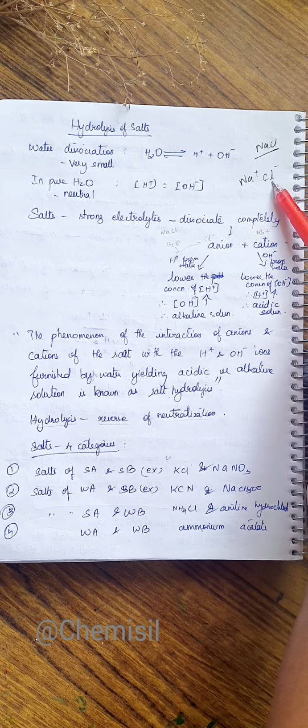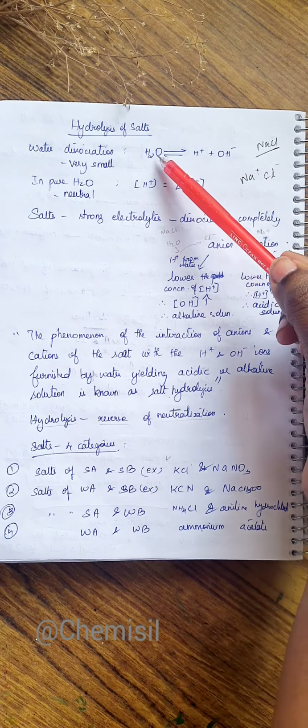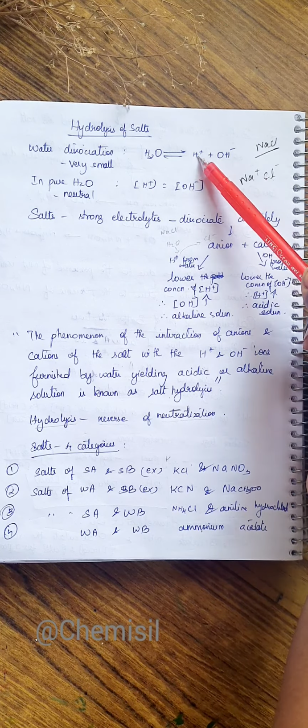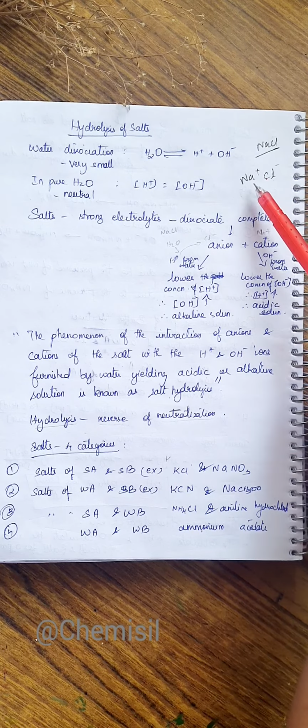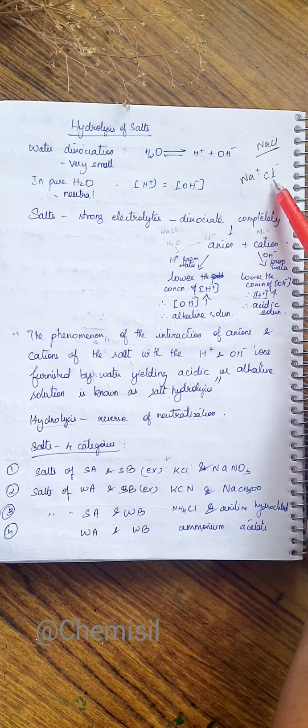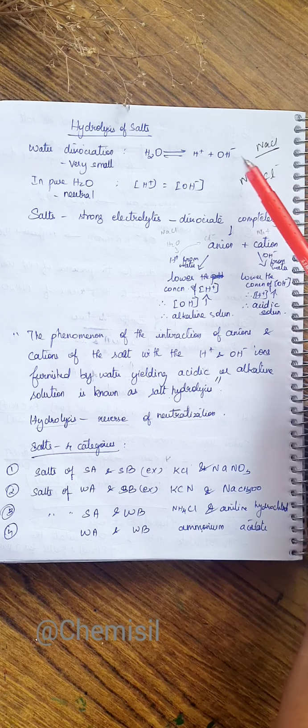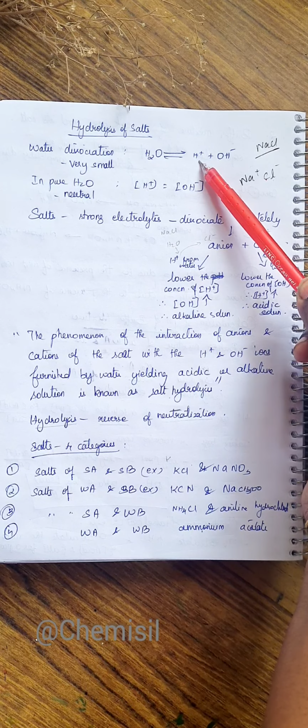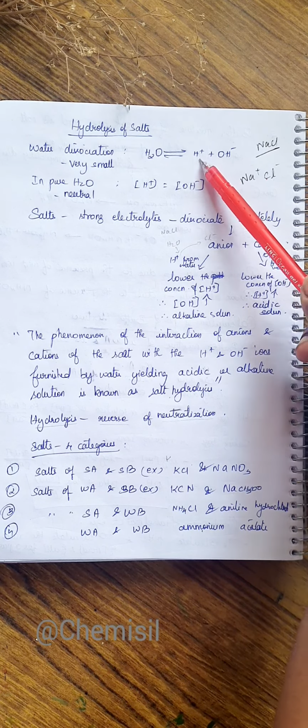So what will happen is, in some of the salts, the anions of the salt react with H plus ion furnished by water, thereby lowering the concentration of H plus ion in solution. So here Cl minus ion reacts with H plus ion furnished by water and HCl will be formed.